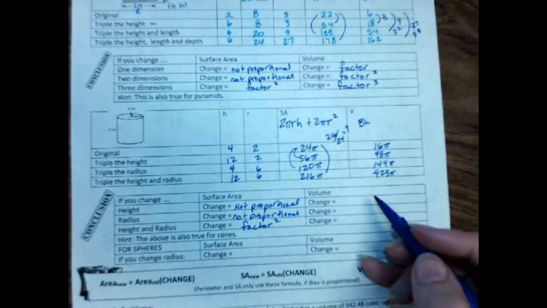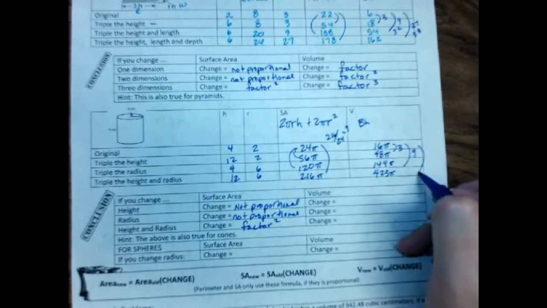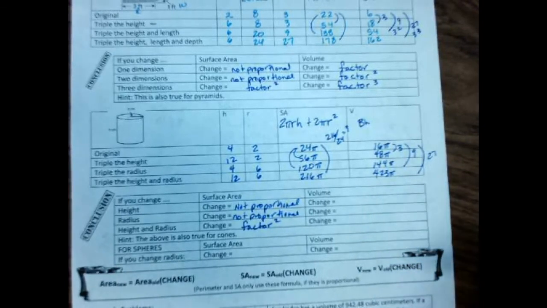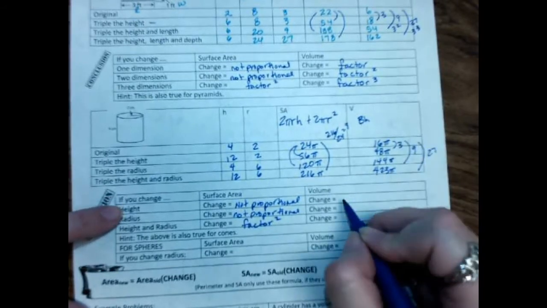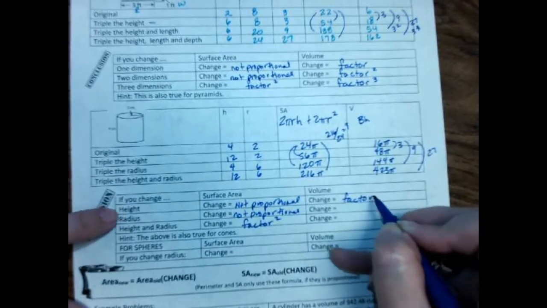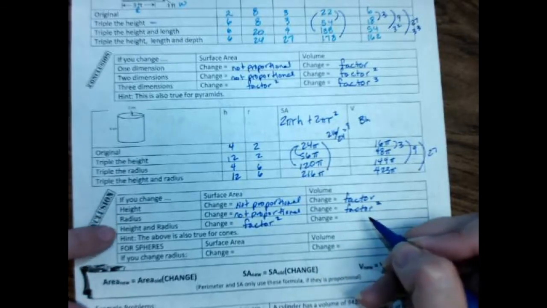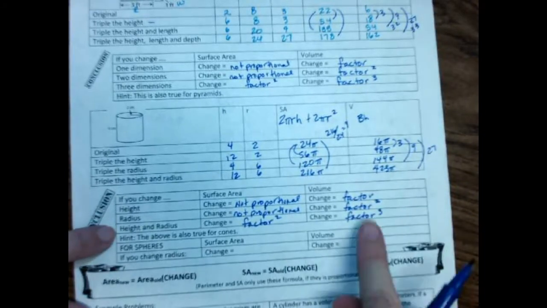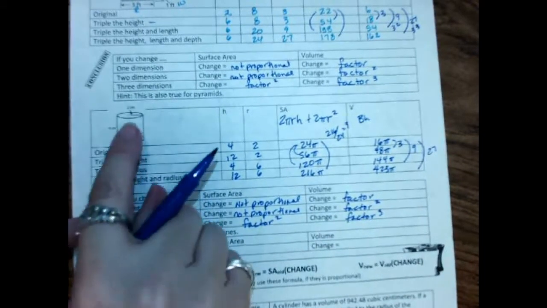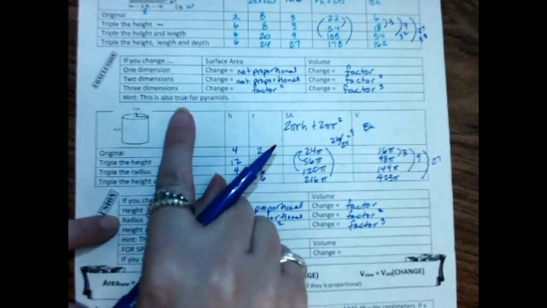And then on volume, this is times 3, this is times 9, and this is times 27. So once again, if I change the height, it's times 3. So that's the same as the factor. If I change the radius, that's the same as the factor squared. And if I change the height and the radius, I get factor cubed. An easy kind of way to remember this is if I change the radius, this is kind of like doing length and width because I'm changing it in this direction and this direction because the radius goes both ways.